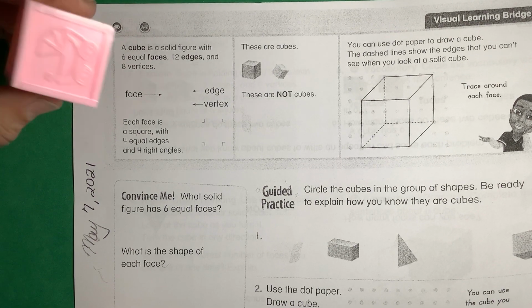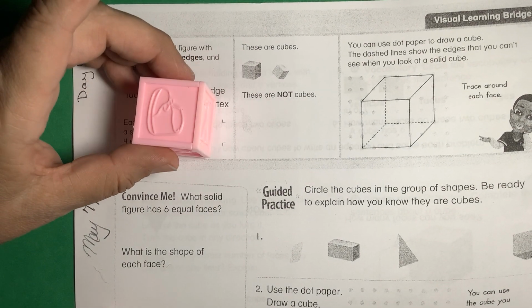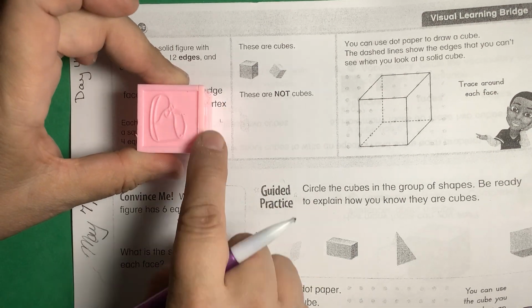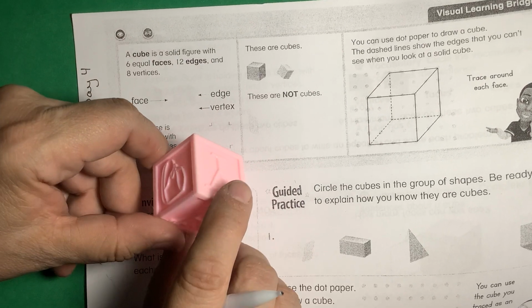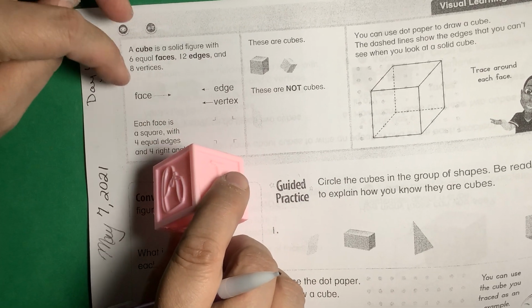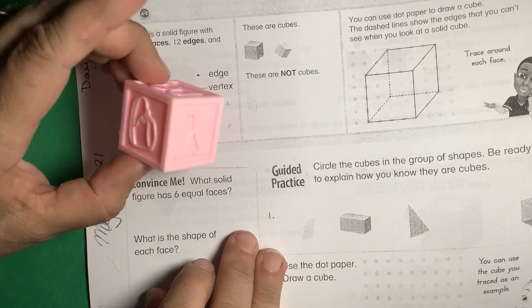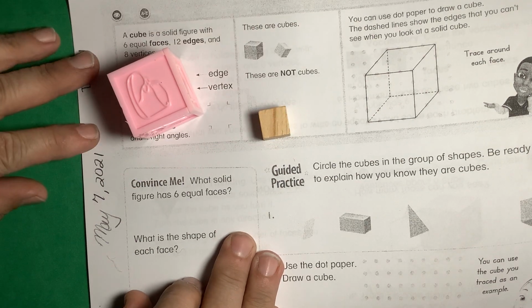This one has edges. So if this is an example of a cube, this is considered the face of the cube. These are the edges, and then you have the vertex here where the lines or the edges meet. Okay, so this is an example of a cube.